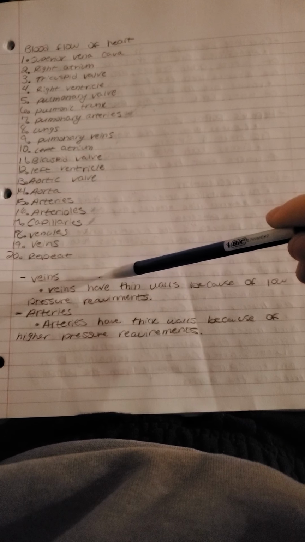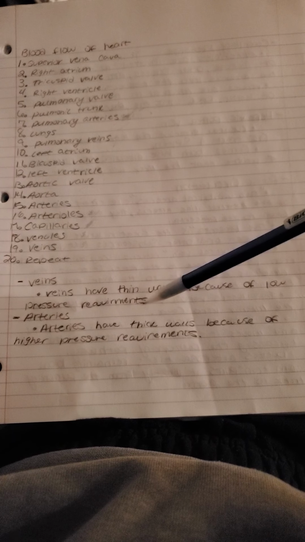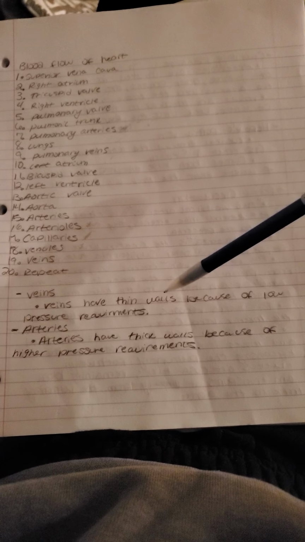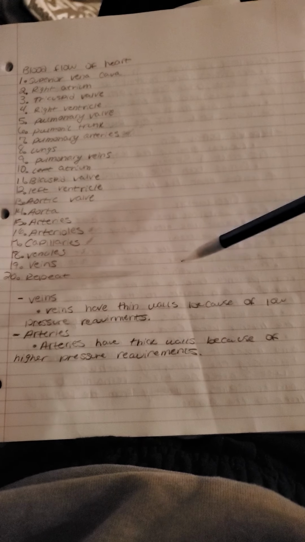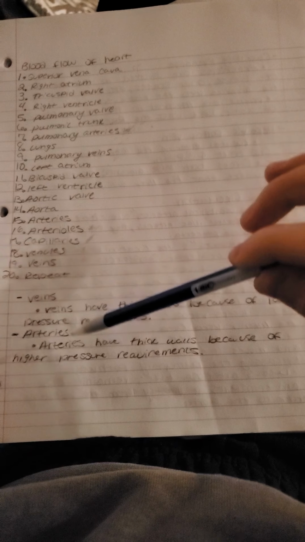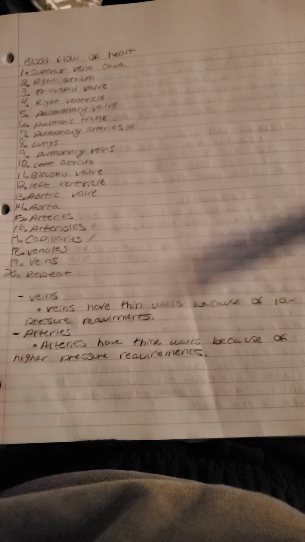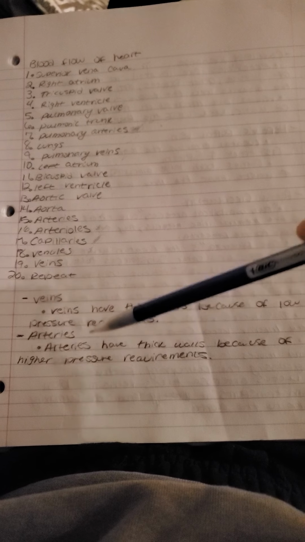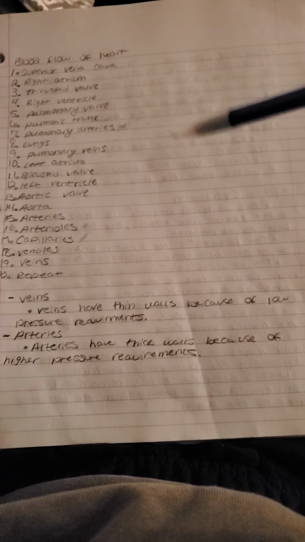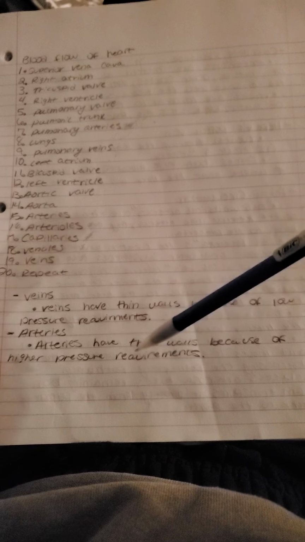So you have veins. Veins have thin walls because of low pressure requirements. Veins don't have to move blood very quickly, and so they have very thin walls because there's not a whole lot of pressure being put on them. Arteries have thick walls because of high pressure requirements. Arteries are actually looking to move blood very quickly. You're trying to disperse it all throughout your body, to get that blood to the rest of your body as quickly as possible.